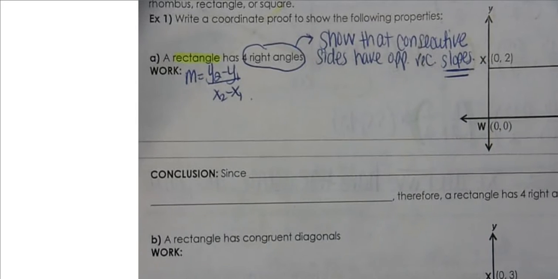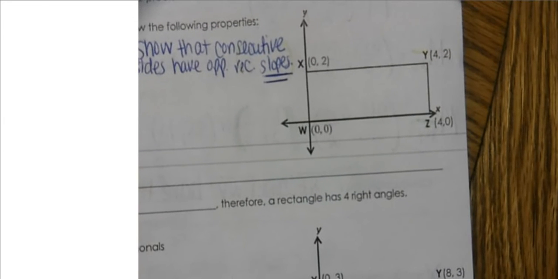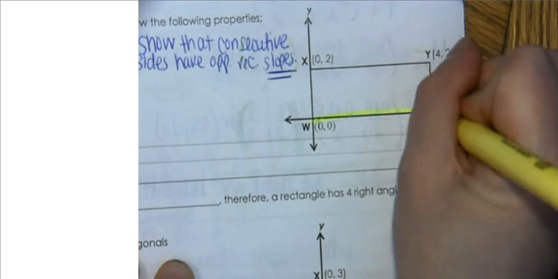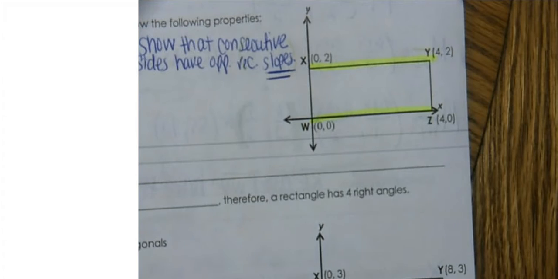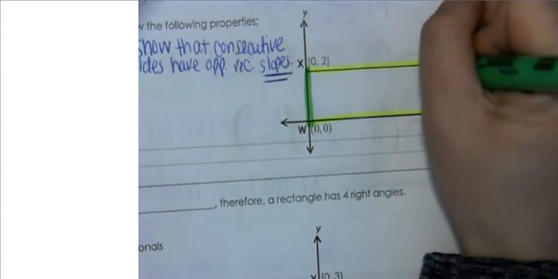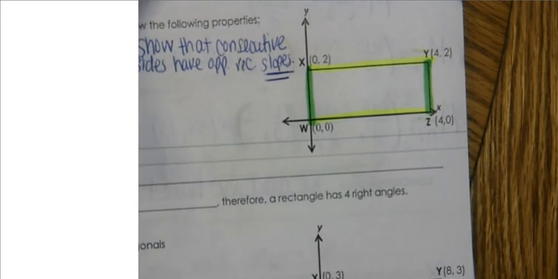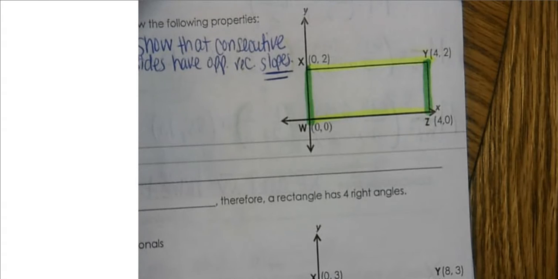From here, let's go ahead and analyze all of the slopes. Preferably, I would recommend that we identify opposite side slopes just to show that these slopes are the same, and then we'll analyze the slopes that are touching. I like to do yellows and greens, or identify slopes in 2 different steps. I find that to be really helpful.